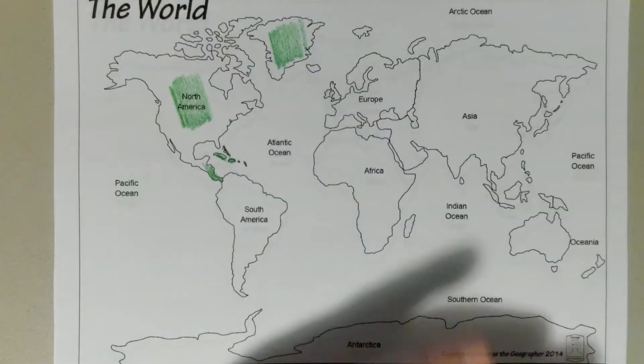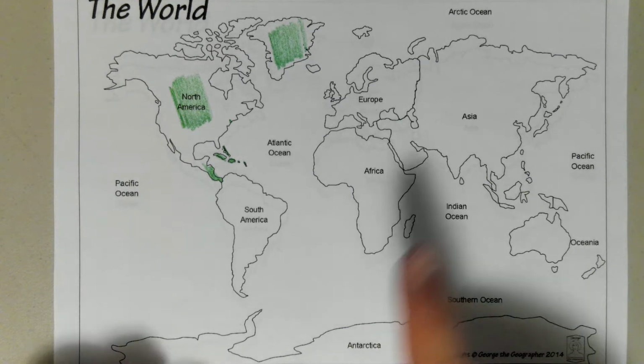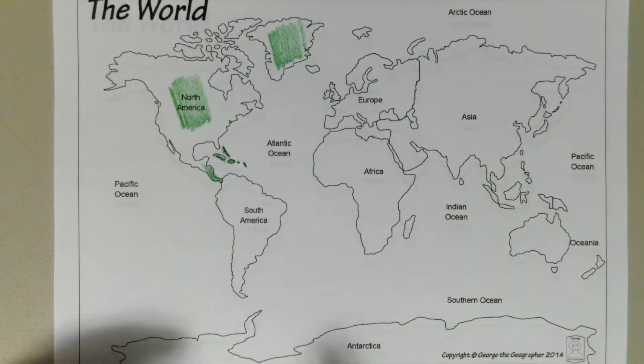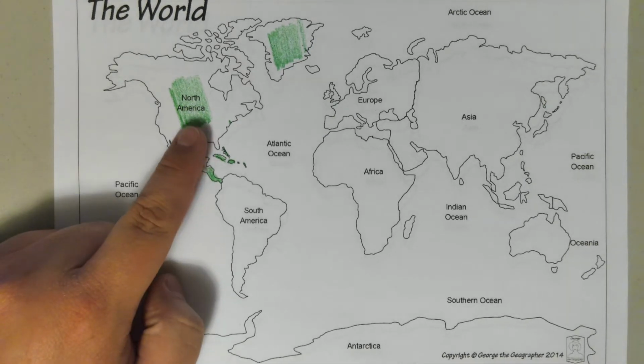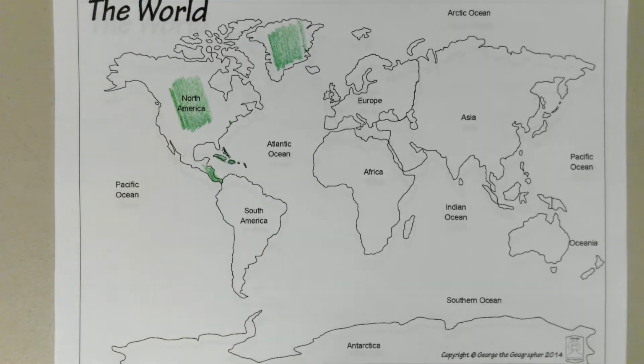Okay? So first, North America, it's green, and North America is the third largest continent. Now, the map isn't always accurate with the sizes of the continents because North America looks like one of the biggest. It is, but it's actually the third biggest.